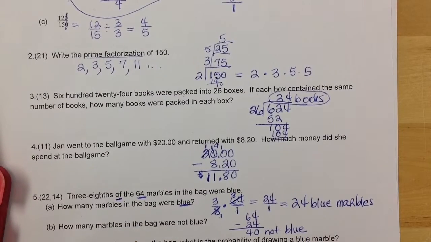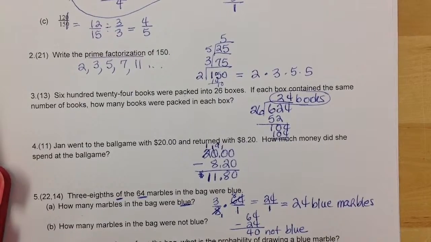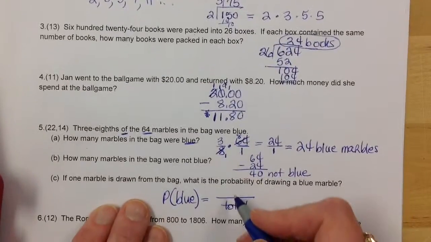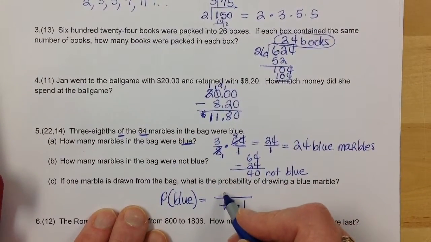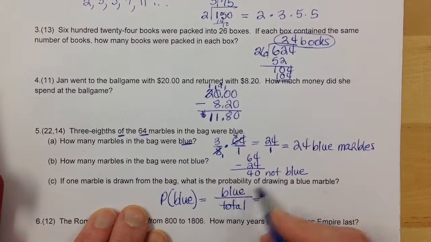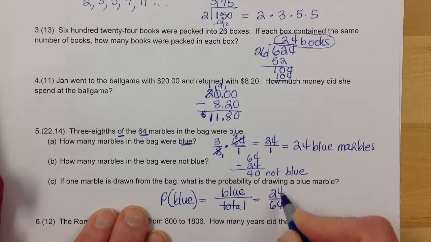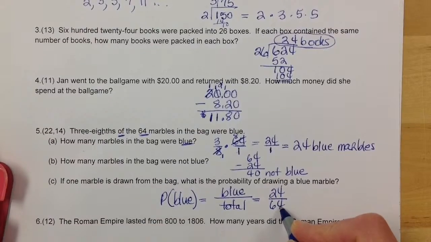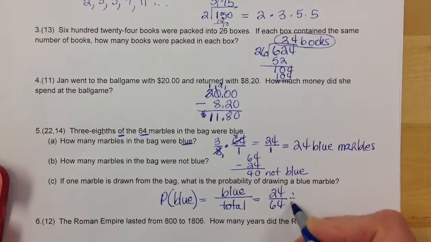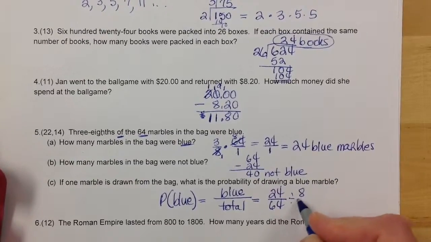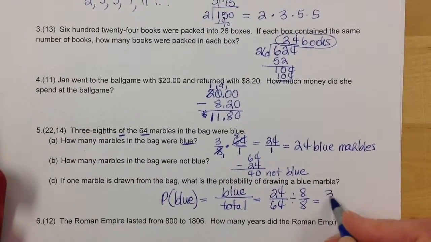If one marble is drawn from the bag, what is the probability of drawing a blue marble? Probability of a blue is the total number of marbles in the bag on the bottom, and the top number is what you would have to be successful, which in this case is a blue. So we found there were 24 blue, and there were 64 marbles in the bag. So 24 over 64, 24 out of the 64 are blue. Let's reduce that. I can divide by 2, I can divide by 4. The biggest number is 8, and I get 3 over 8.